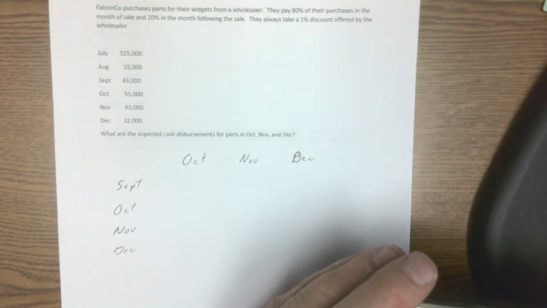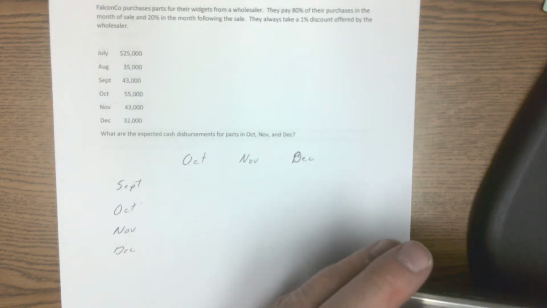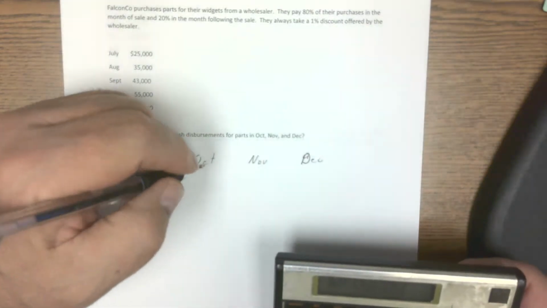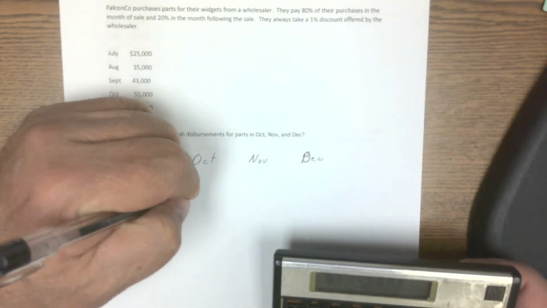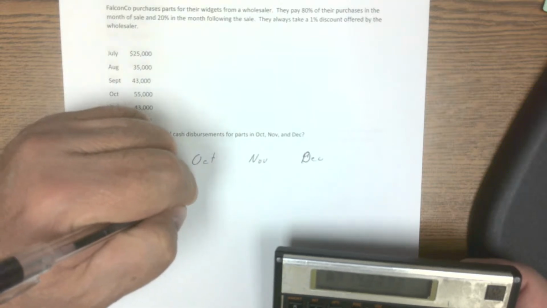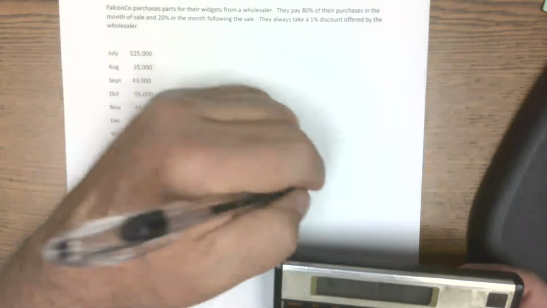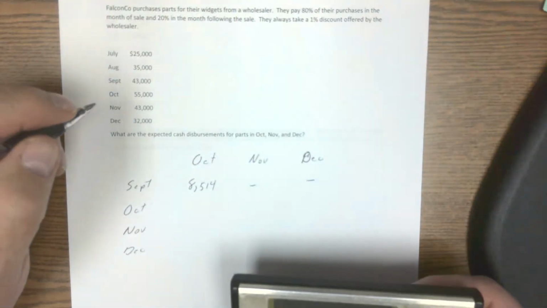So with this one, since they always take the 1% discount, September will be 43,000 times 0.99, and they 0.2 will be 8,514, and that takes care of September.